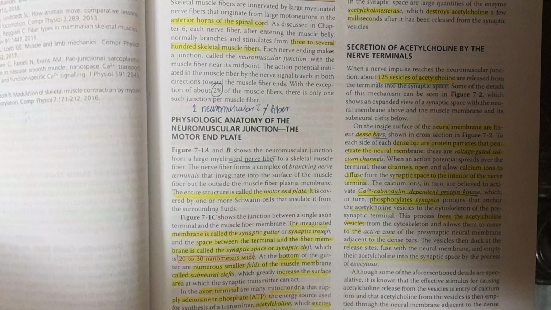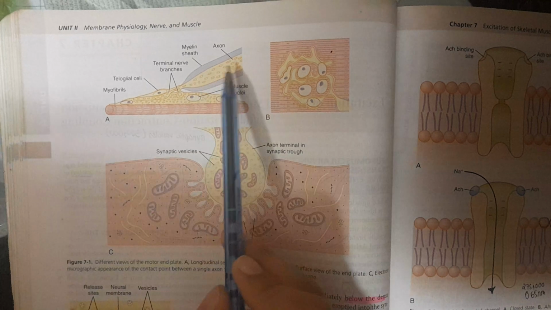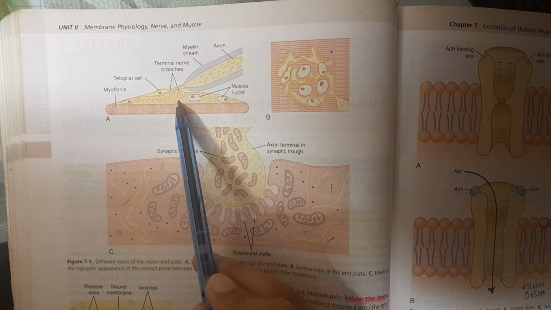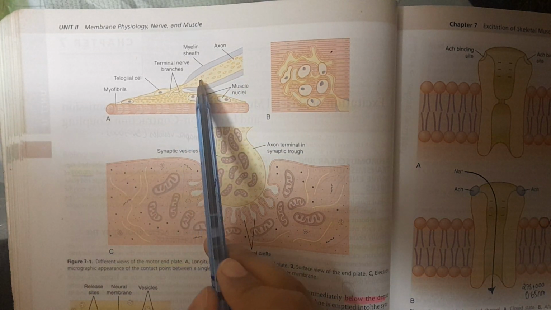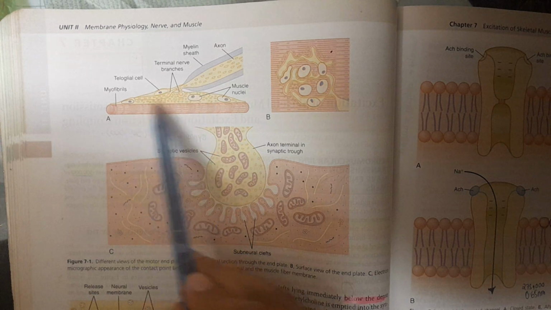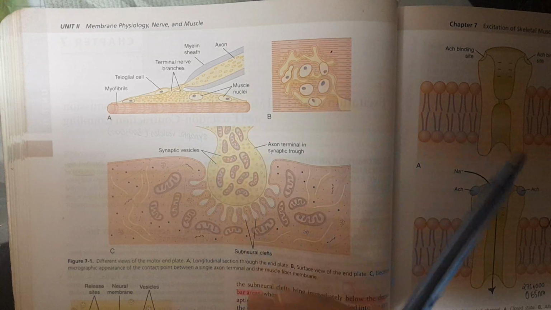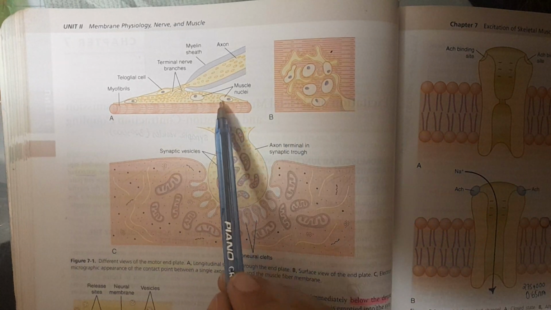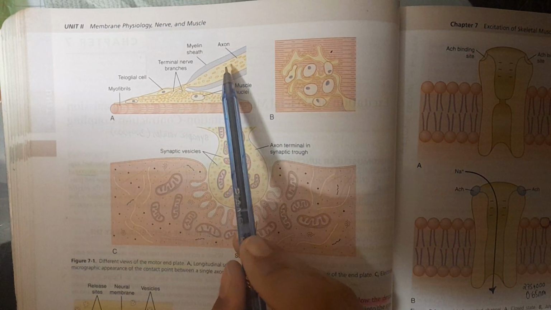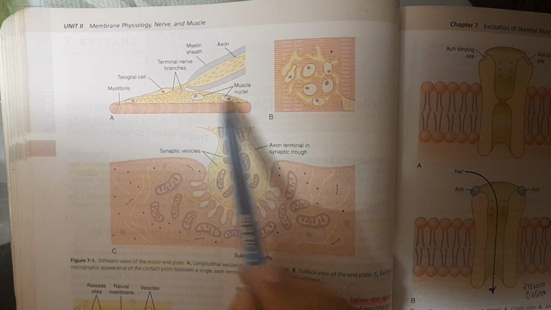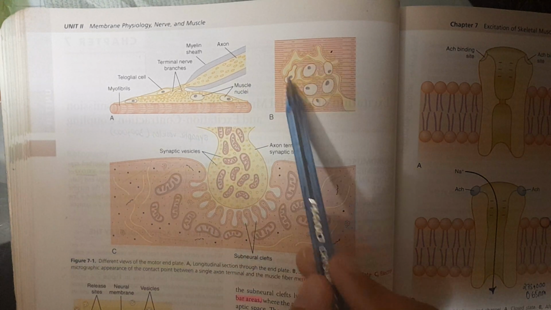Let me show you. The junction between the nerve and the muscle is known as the neuromuscular junction, and this entire structure is known as the motor end plate. This is the longitudinal section, and this one is the surface view.